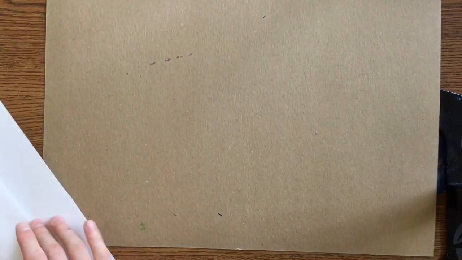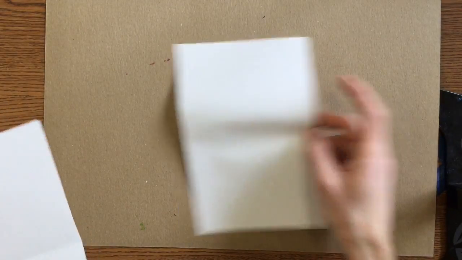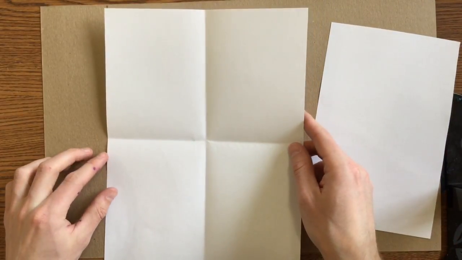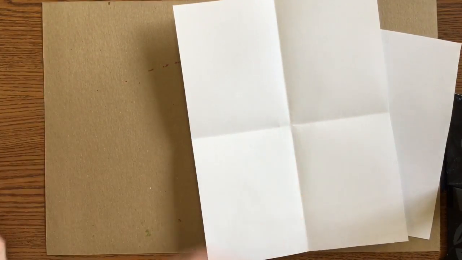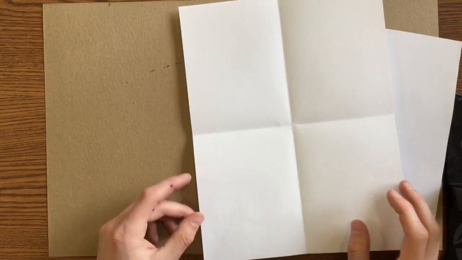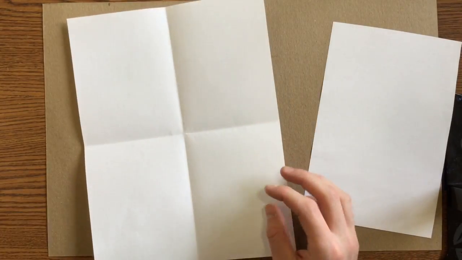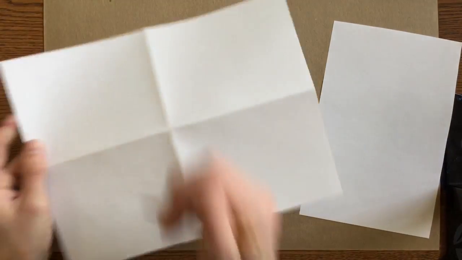Hey kindergarten, today off the supply table you're going to get one of these half sheets of paper, one of these folded sheets of paper, and one of these Sharpies. I'm going to set the Sharpie off to the side because I'm not going to need it until the very end of class.